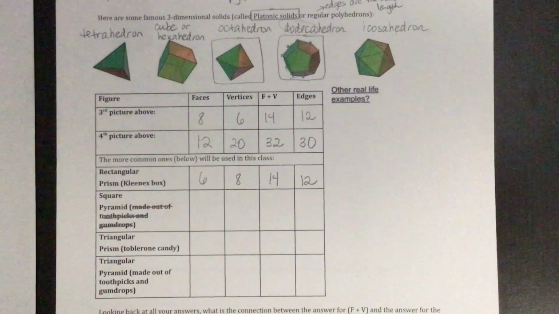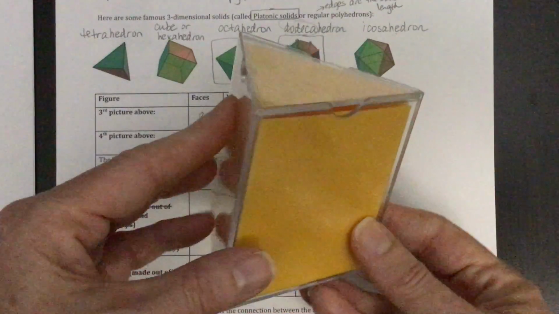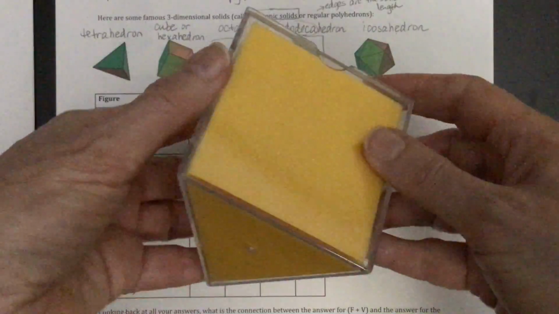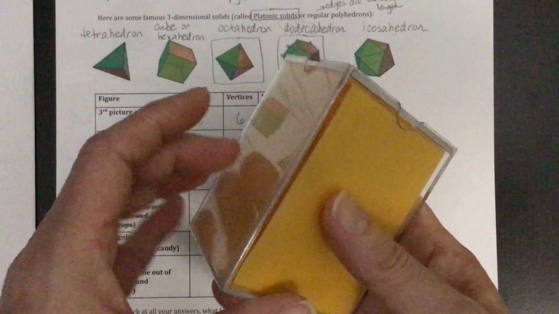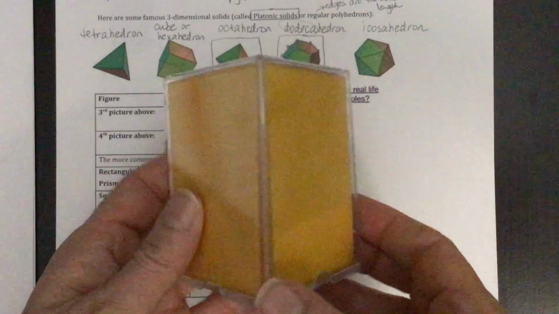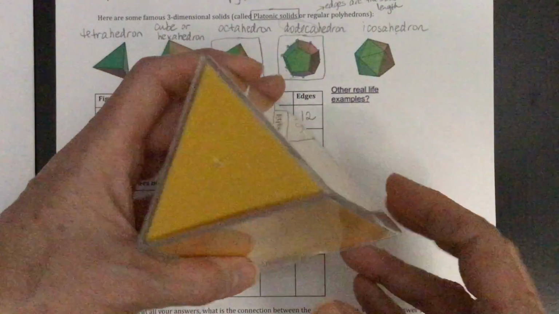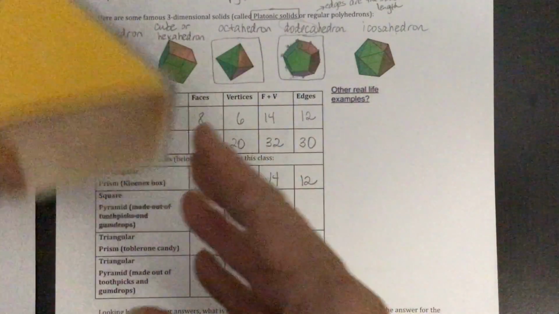All right, next is the triangular prism. Okay, so I'm going to start it here. Okay, there's the top, there's the bottom. Okay, there's the sides of it. One more time. All right, there's your triangular prism.